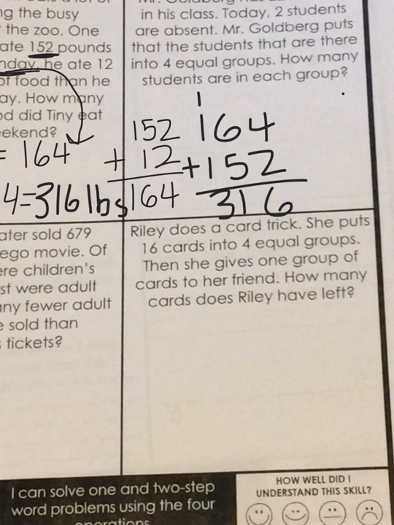Okay, let's look at the last one. Riley does a card trick. She puts 16 cards into 4 groups. Then she gives 1 group of cards to her friend. How many cards does Riley have left? One more time. Riley does a card trick. She puts 16 cards into 4 equal groups. Then she gives 1 group of cards to her friend. How many cards does Riley have left?